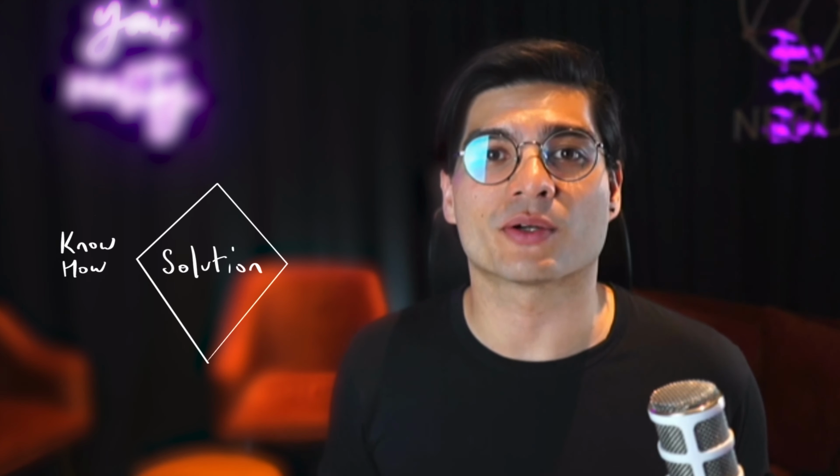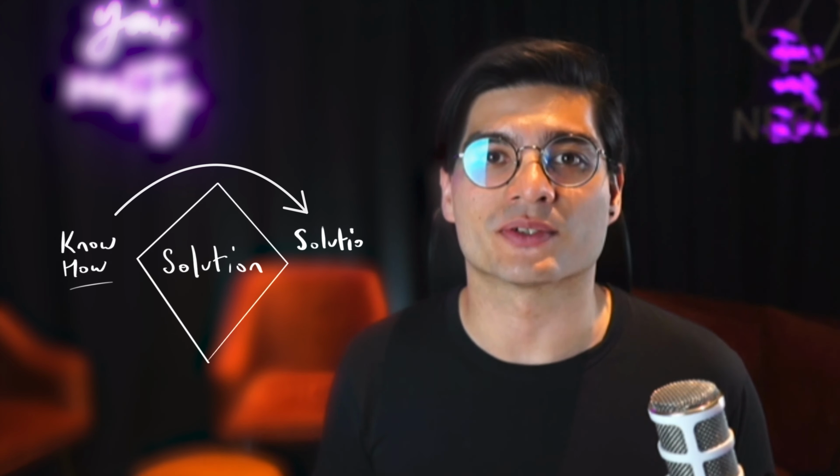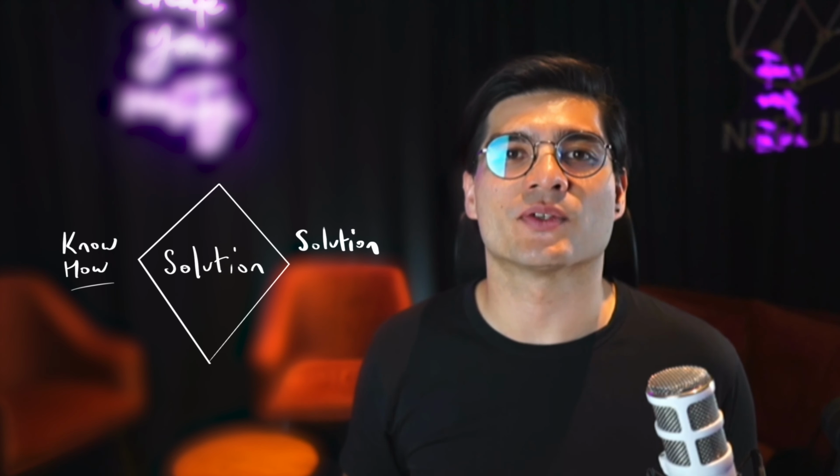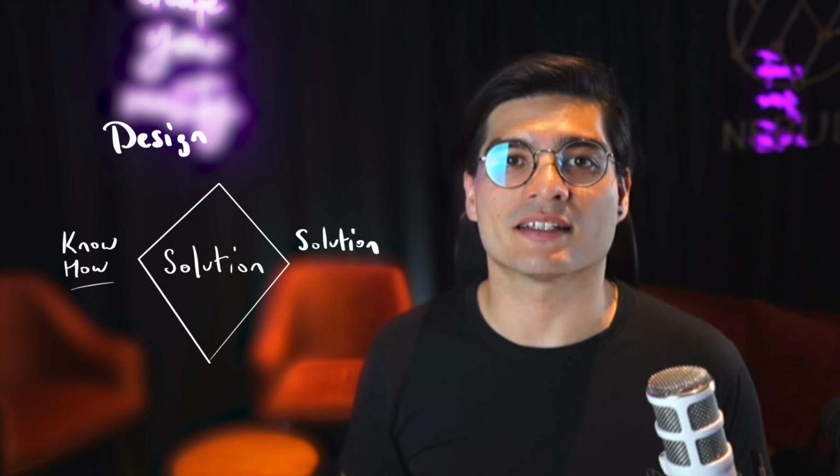In this space, you're going to take the problems that you've learned from the first diamond and turn them into feasible solutions. It's basically about going from the know-how into the final solution. And just like the first diamond, it consists of two phases, the first being design and the second being deliver. In the design phase, you start with the know-how from the previous diamond and you begin to explore possible solutions to the previous problems that you've discovered.